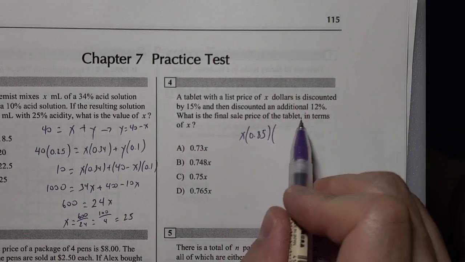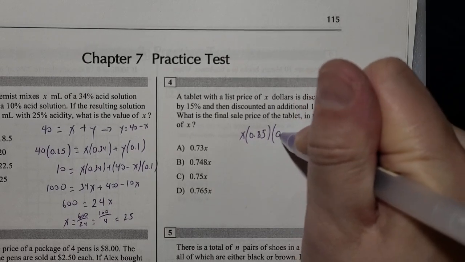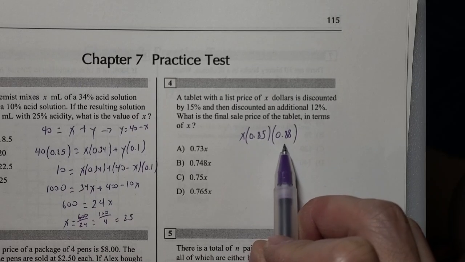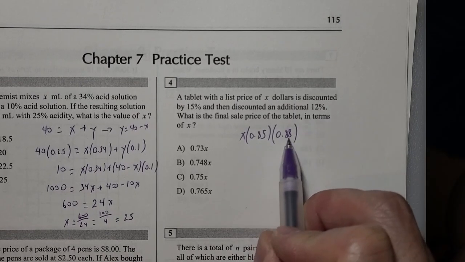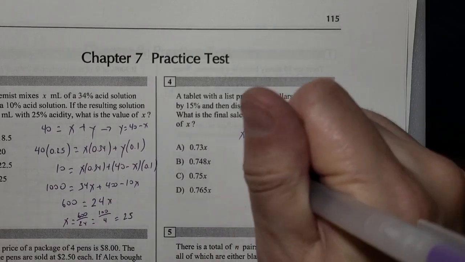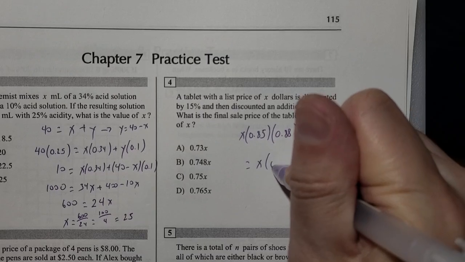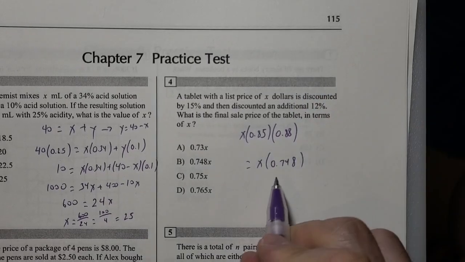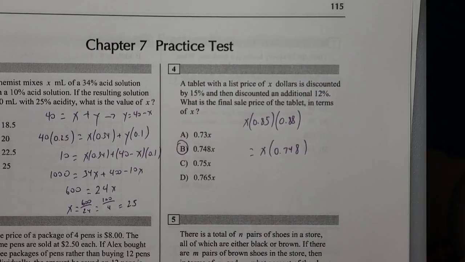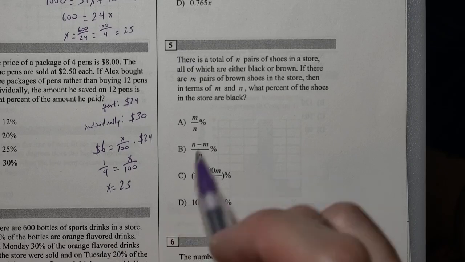And then we discount it by an additional 12%. So we want not times 0.12, but times 0.88, because we only want 88% of what's left. 12% off, so 88% left. Similarly, 15% off, 85% left, okay? If you put this into a calculator, I don't know if you're allowed to use one for this. If not, you have to do it by hand. It should be 0.748. Answer is B. Again, if you go shopping, this one should be a piece of cake. If you shop sales, I should say, and you do the calculations.